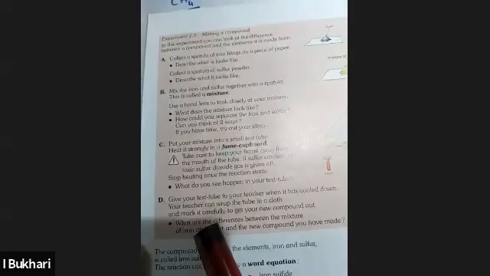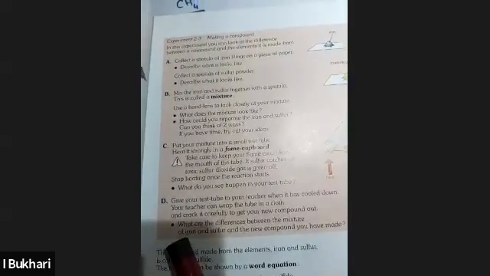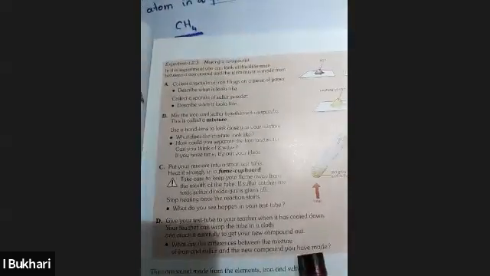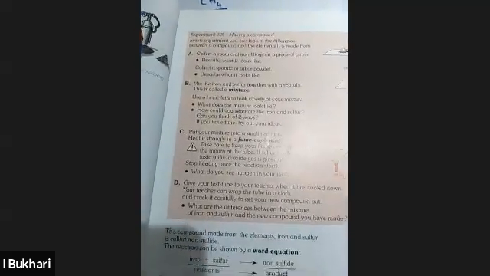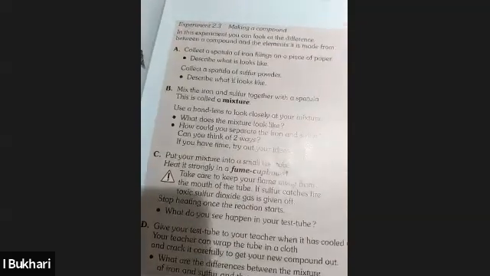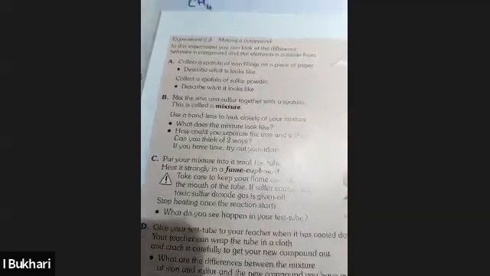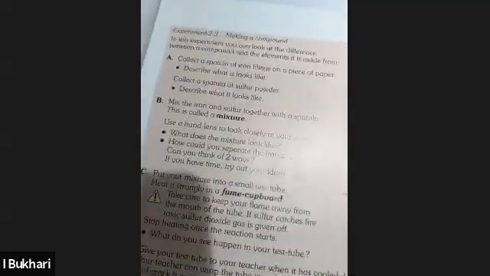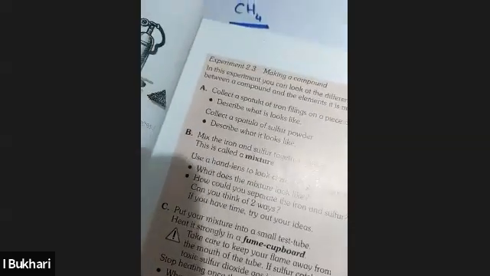So what are the differences between the mixture of iron and sulfur and the new compound you have made? There's a big difference. It's like a rock. Yes, now it is in solid state. First they were powdery. Both of them were powder, and now the final product is solid. And it's in a different color.